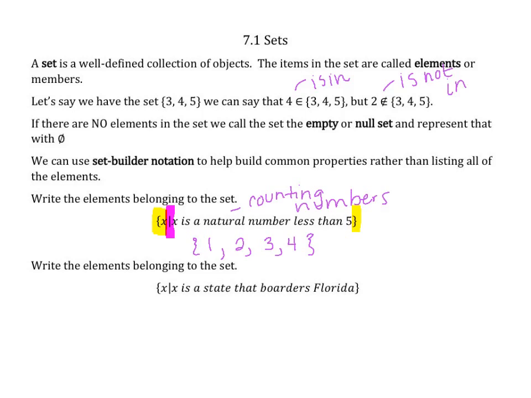Write the elements belonging to the set {x such that x is a state that borders Florida}. So states that border Florida are Alabama and Georgia. So the elements in our set are Alabama and Georgia. Note that Minnesota would not be in the set.